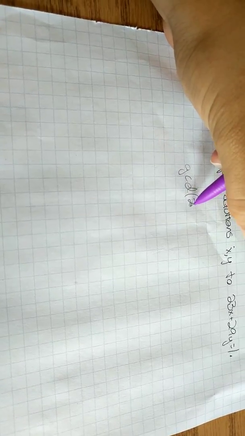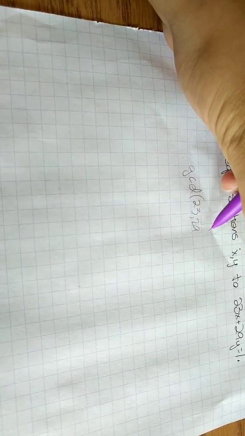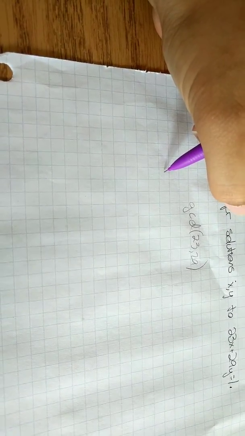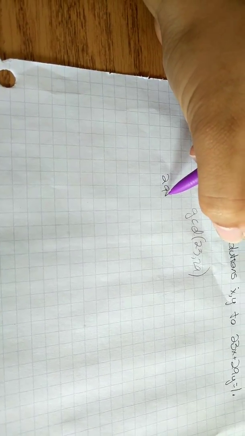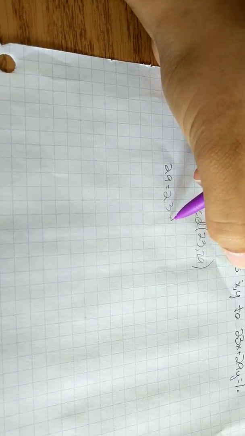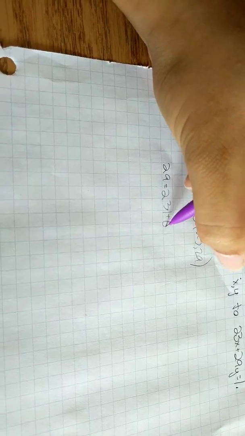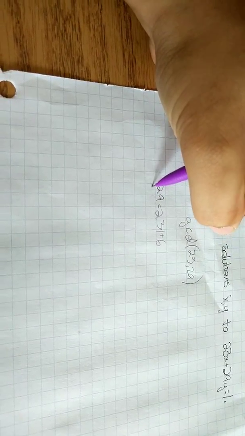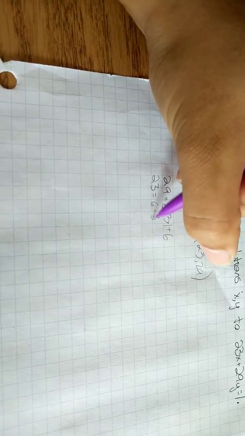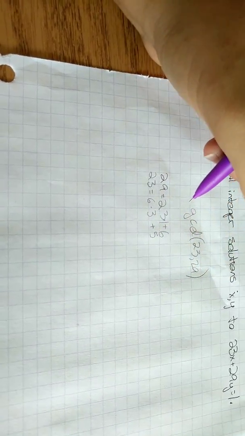So I am looking for the GCD of 23 and 29. To do that, I'm going to use Euclid's algorithm. So I have 29 is equal to 23 times 1 plus 6. That means that 23 is equal to 6 times 3 plus 5.